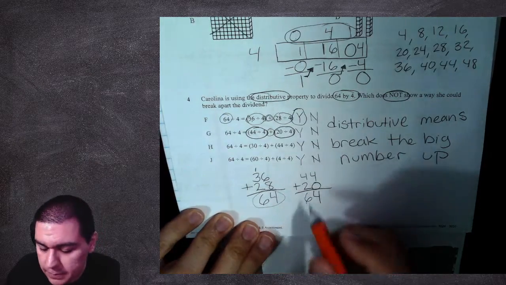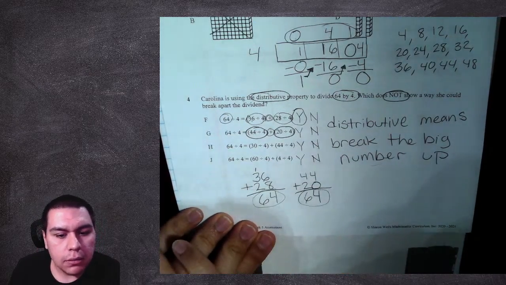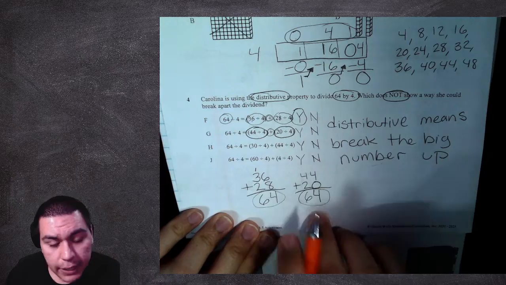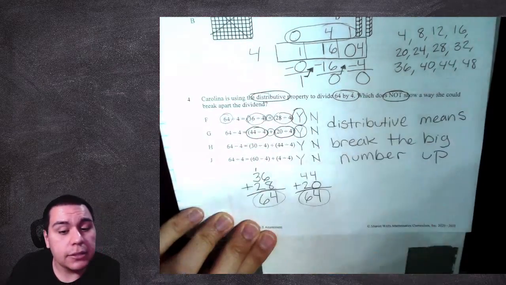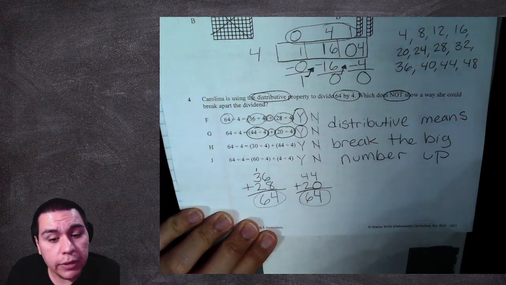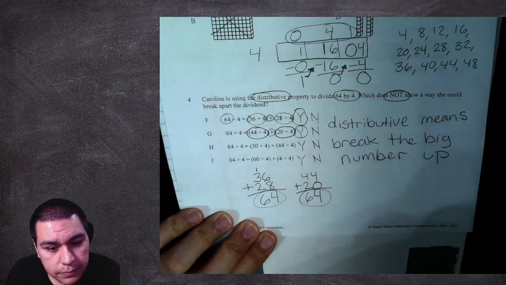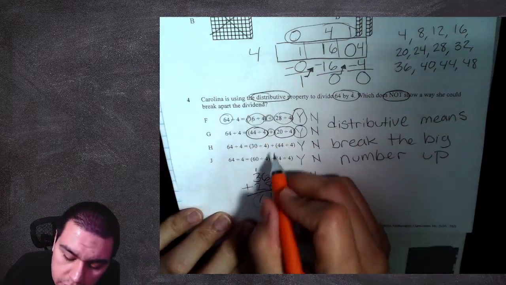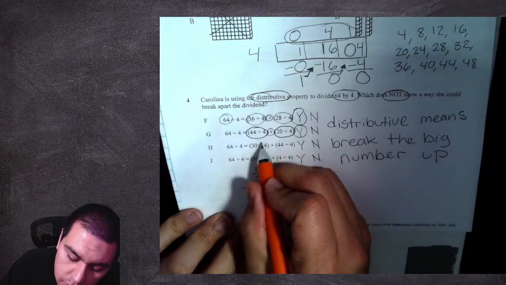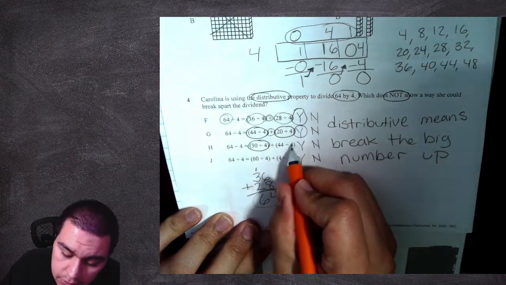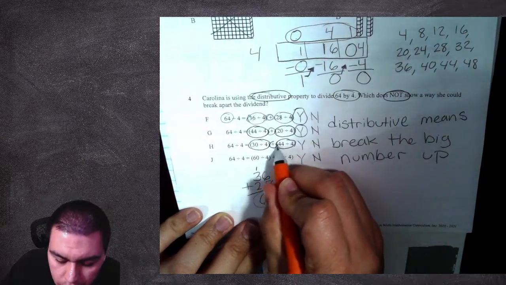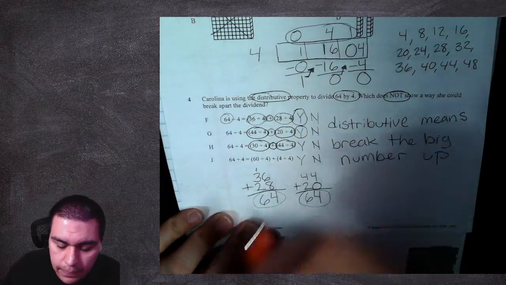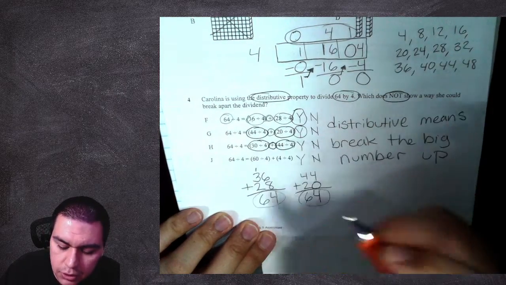Look at that. 64 again. I got my number back, which means that, yes, that works. They did it correctly. We're going to check the next one. Again, 2 pieces. Again, we're adding. And they give me 2 different pieces.